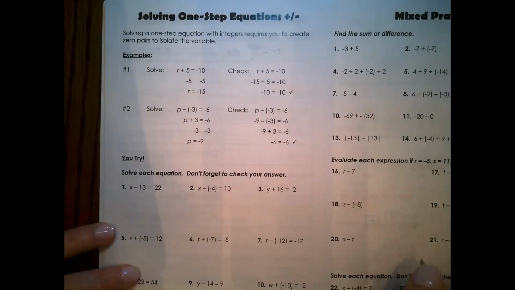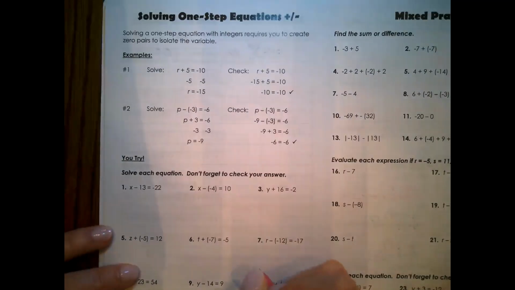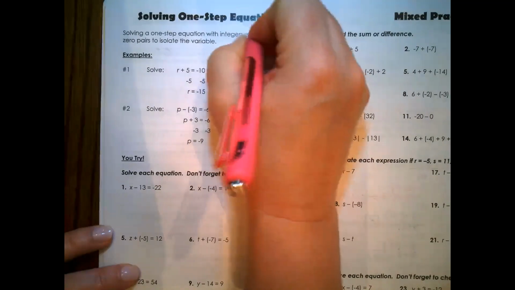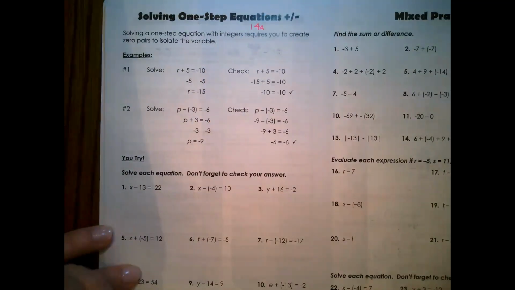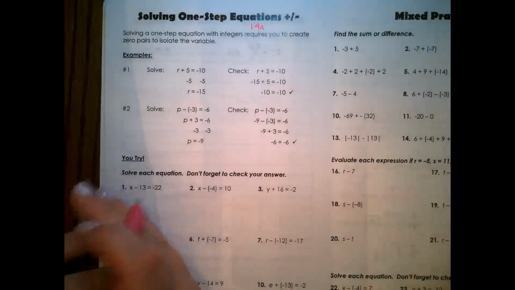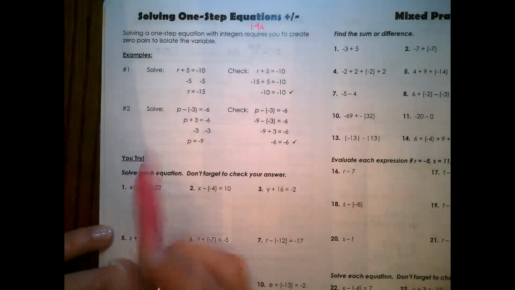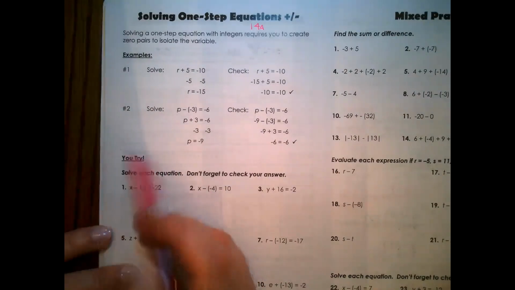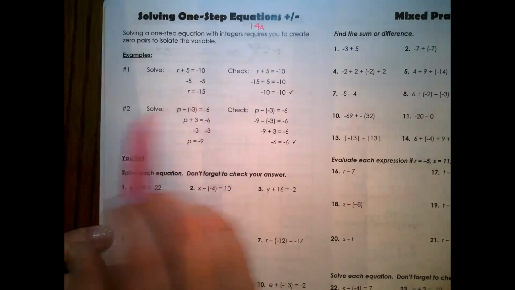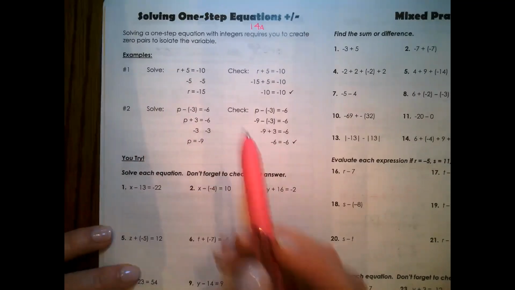Hey guys, it's Miss Katz, and today we are going to be doing the Unit 8 MSG page 14A. This is page 14A. All right, we're going to start talking about solving one-step equations involving integers. And really, we have all the pieces of the puzzle that we need to make this happen. I'm just going to show you what it looks like when we involve some negative numbers.